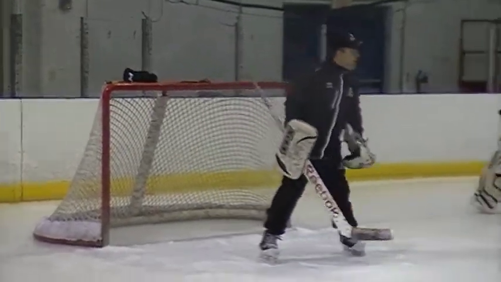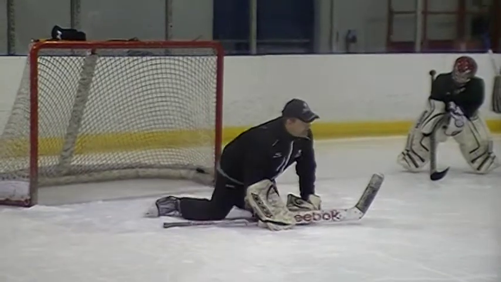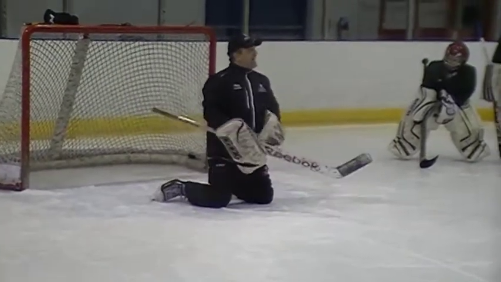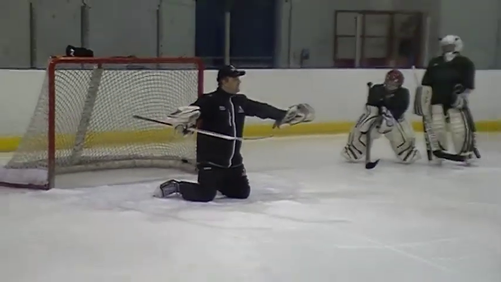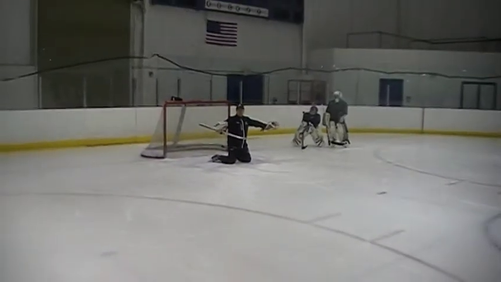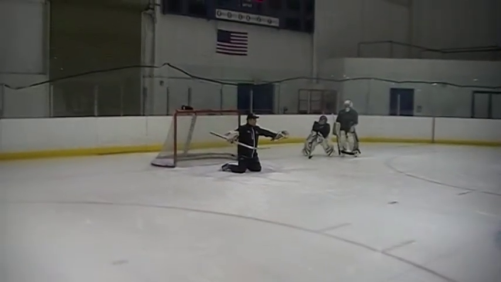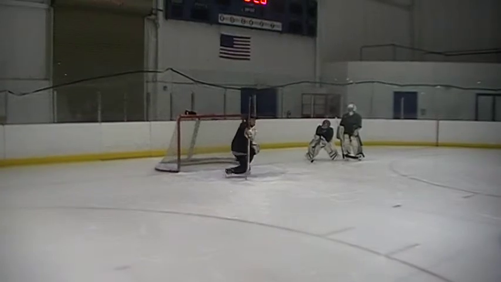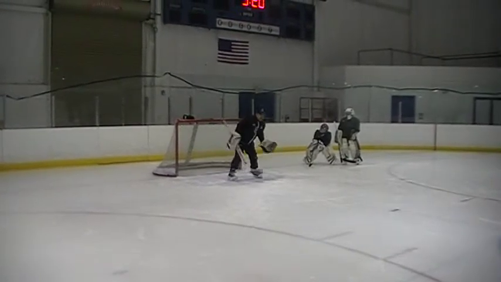Then we have what's called a butterfly extension. Shots anything lower than our gloves, we do need to drop. If we don't drop on shots that are lower than our gloves, we end up doing this and that.